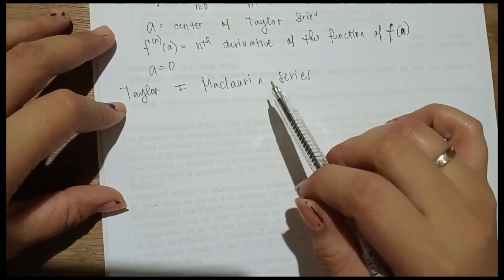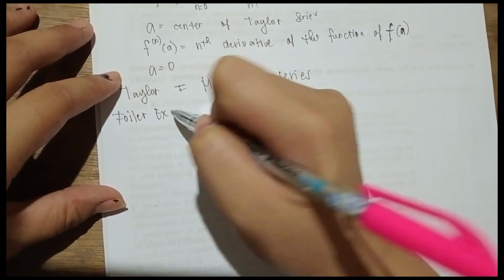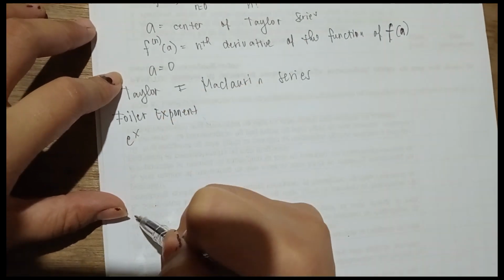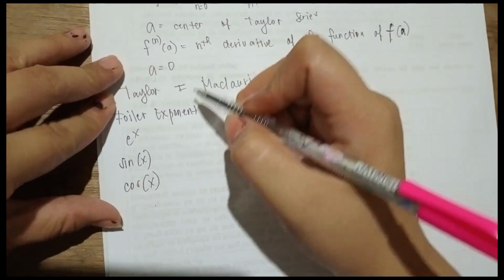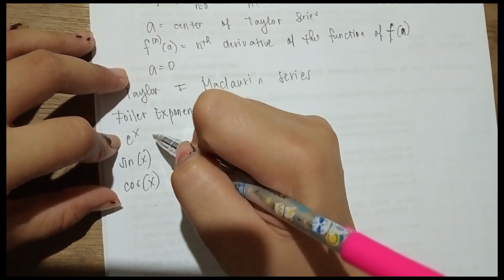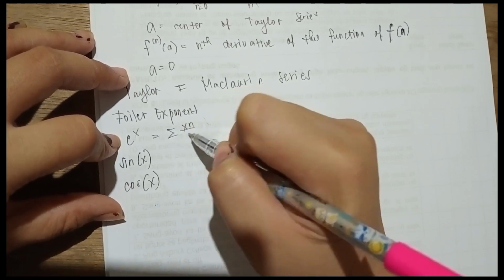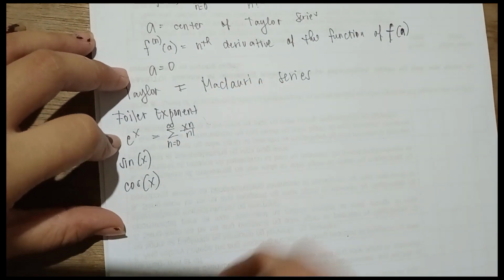So meron tayo dito Euler exponent. So ano ba yung mga yun? We have here the first one is e^x, sin x, and then cos x. First is e^x. So e^x is equivalent to the summation of x^n all over n factorial from n equals 0 goes to infinity. Next is sin of x.